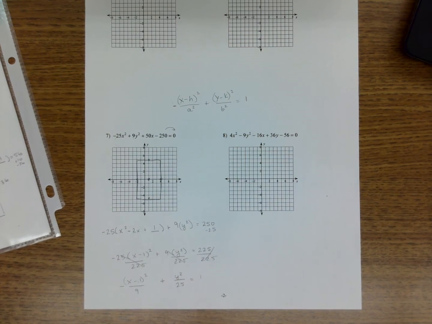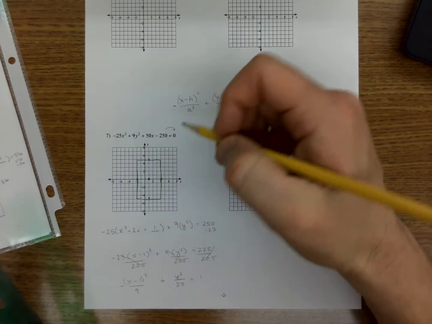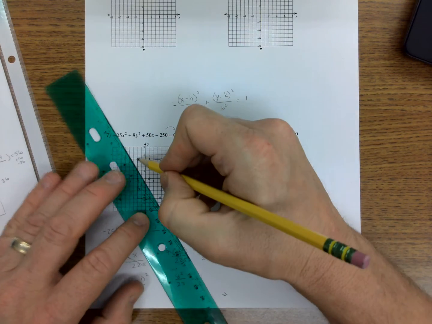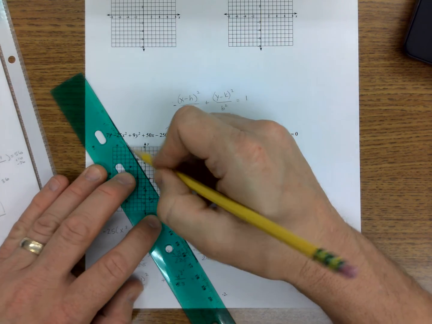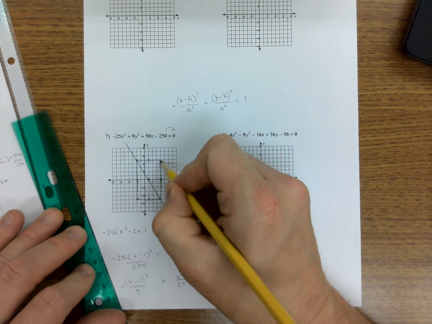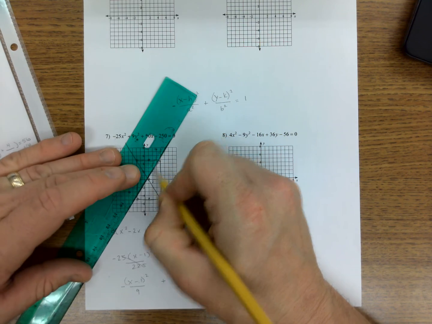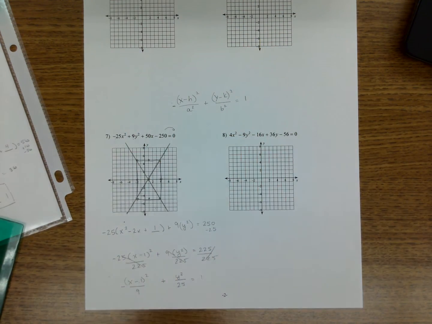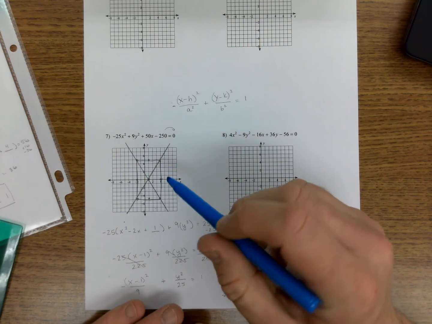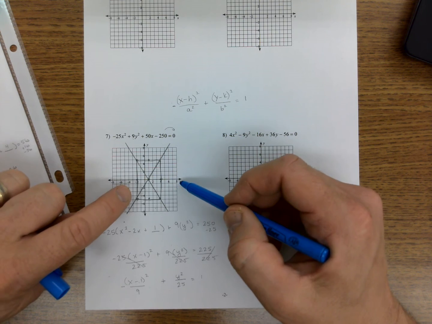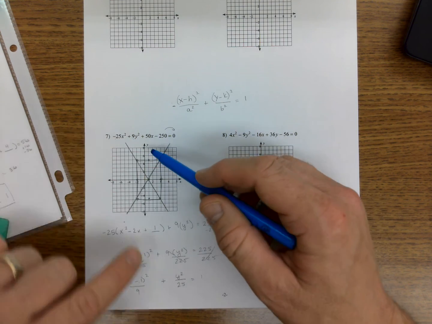If this was an ellipse problem, my ellipse would be in there, but it's not. So I had a hyperbola problem. So I'm going to draw these asymptotes right here through these two corners, and I'm going to draw this through these two corners here. And now I just have to put in the parts of the graph. And well, I have two choices. I could put them on the left around the x-axis or the y around the y-axis.